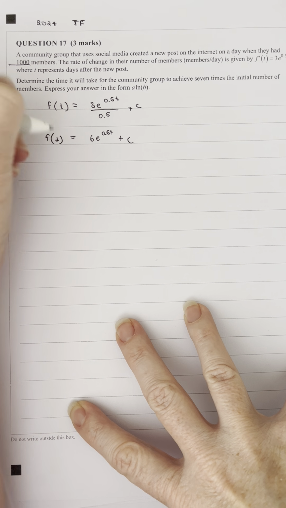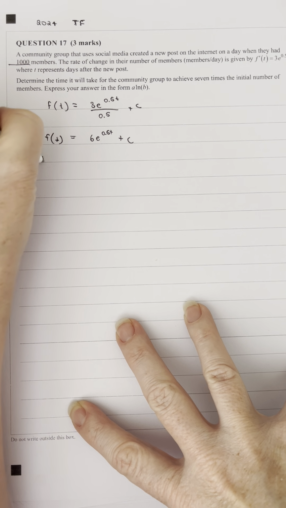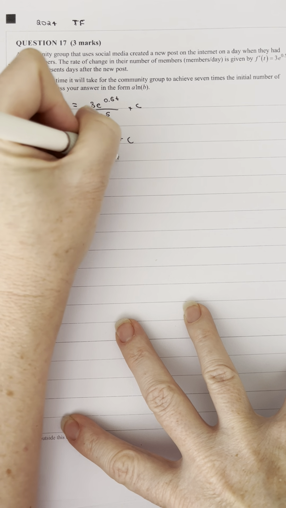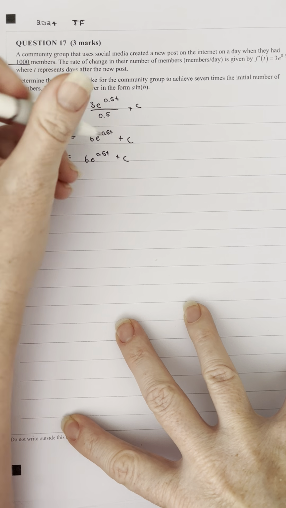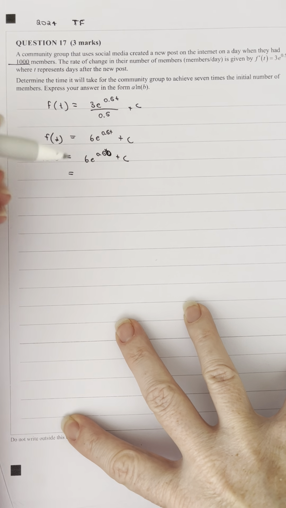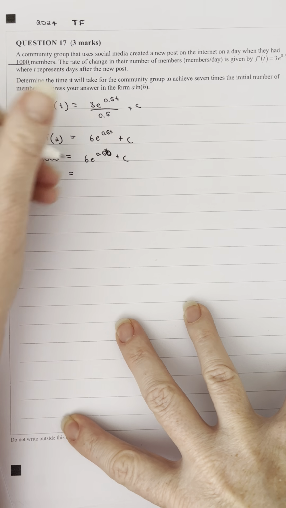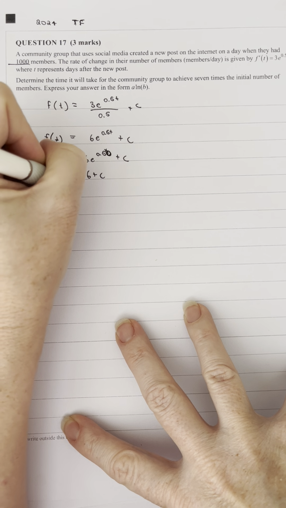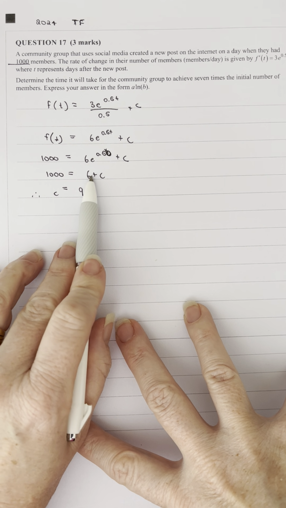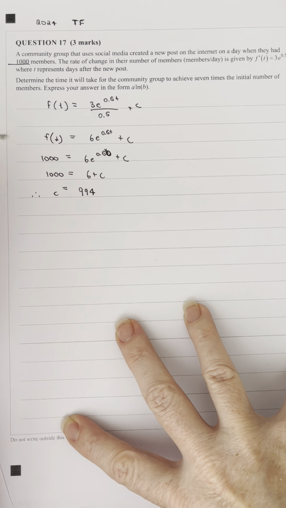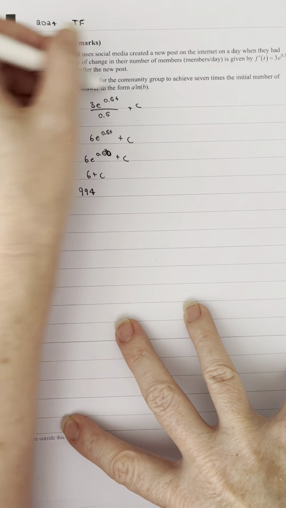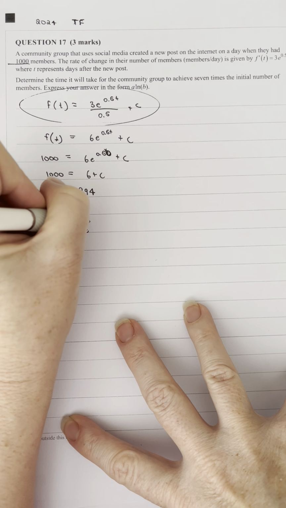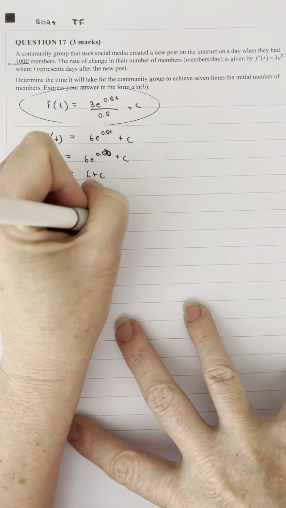I then used that initial number of 1,000 to solve for c. So I went 1,000 is equal to 6e^(0.5t) plus c. 0.5 times 0 would give me e to the 0. e to the 0 is 1, so 6 plus c is equal to 1,000. Therefore, c is equal to 994, 1,000 take away 6. Once I had that, I went back to my original equation up here and put the c in. So I've got f(t) is equal to, using the simplified one, 6e^(0.5t) plus 994.